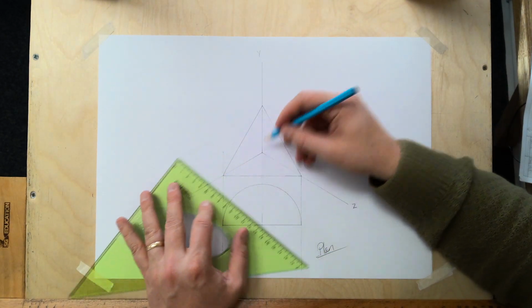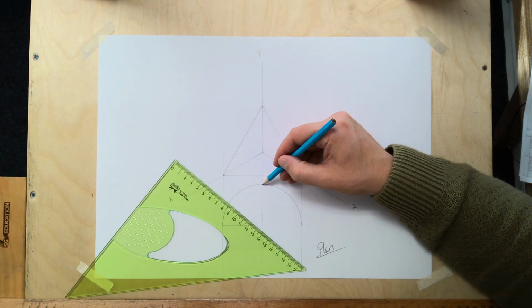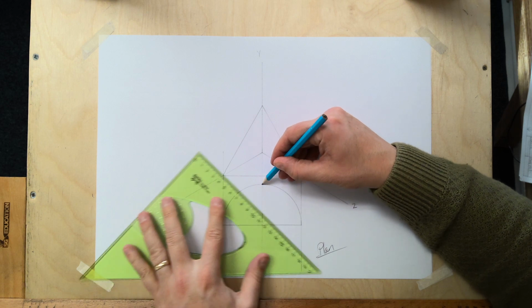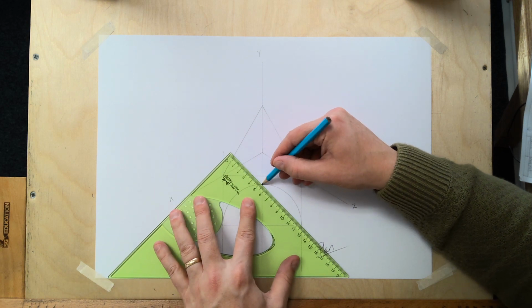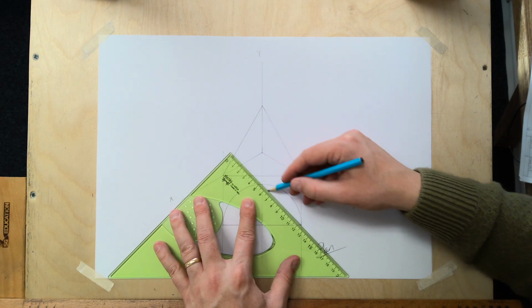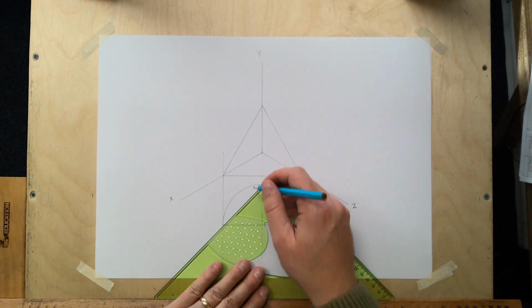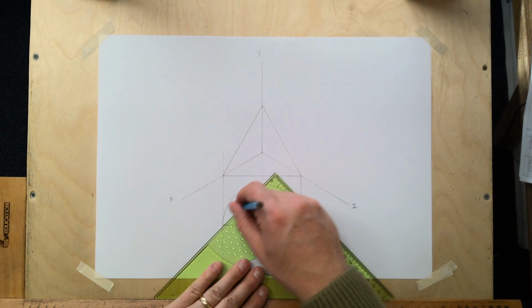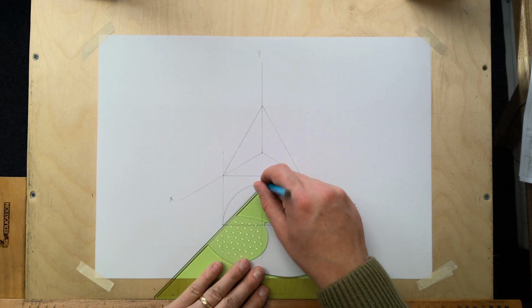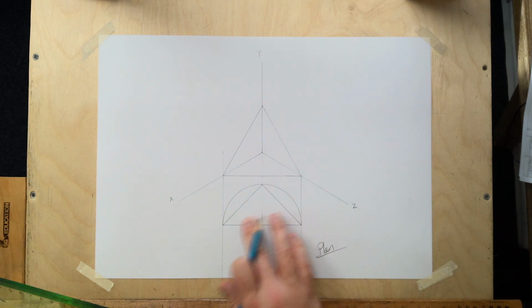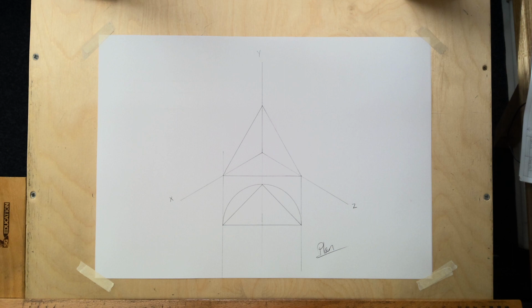Nice and handy then. Where our y-axis comes down and hits this semicircle, we're going to join that out to the corner where it hits here. Nice and light as well. So that's your area for your plan.